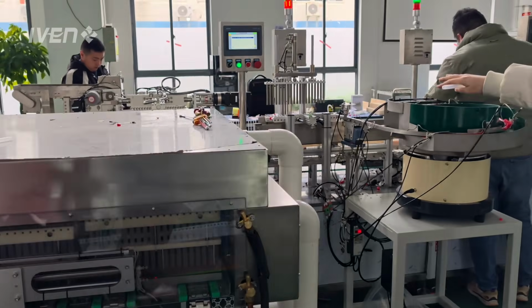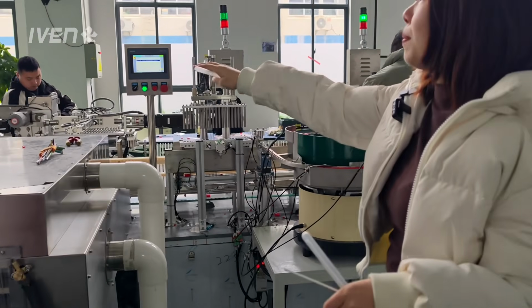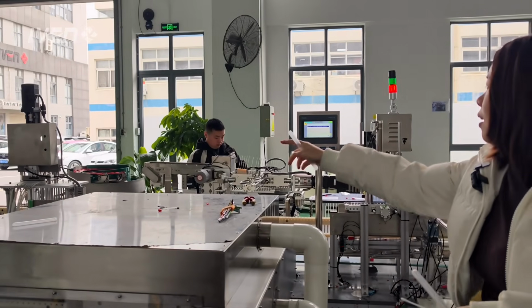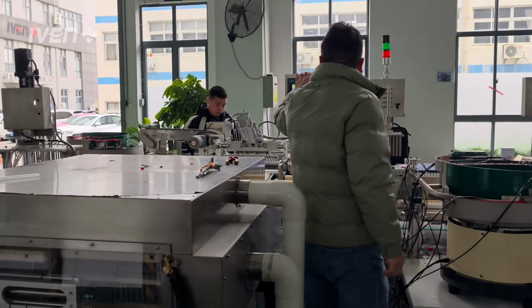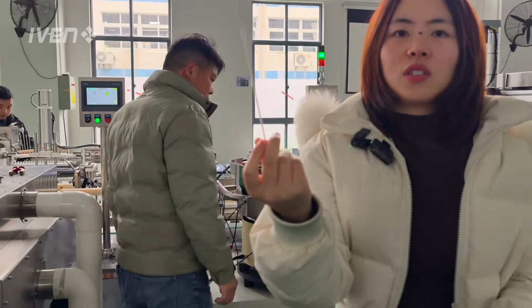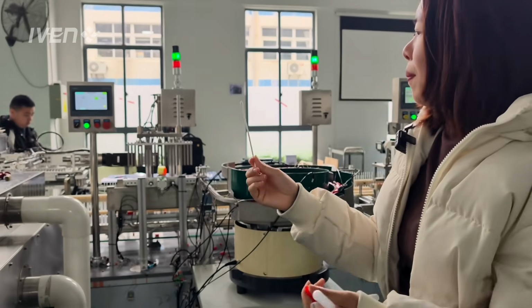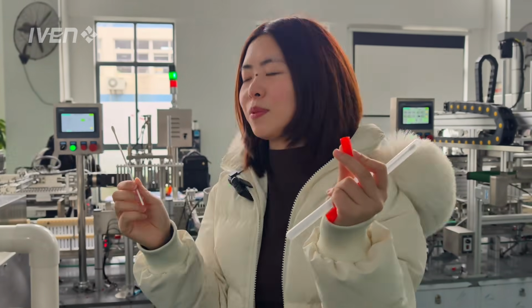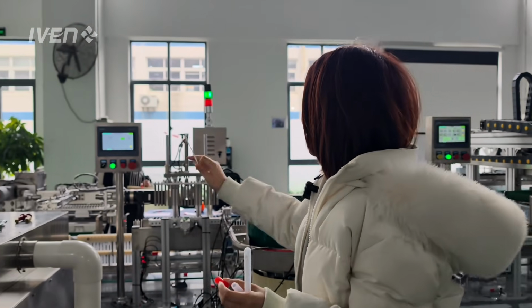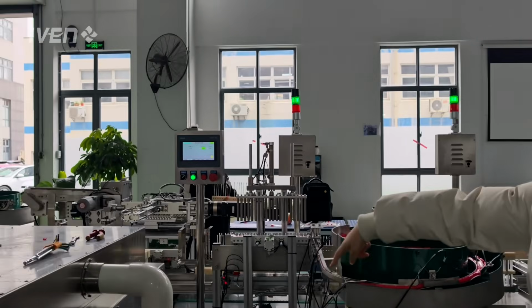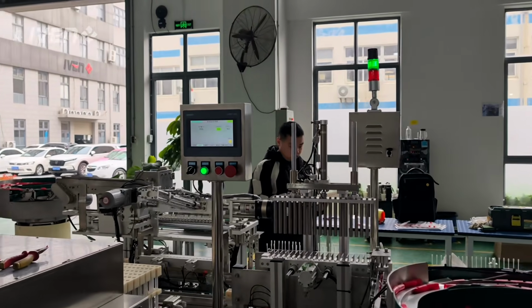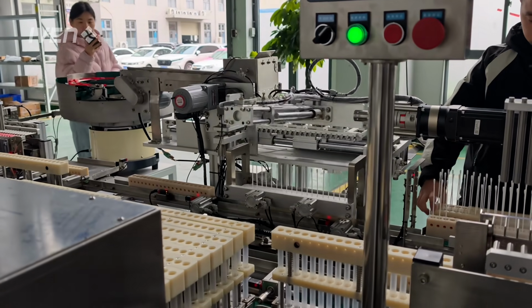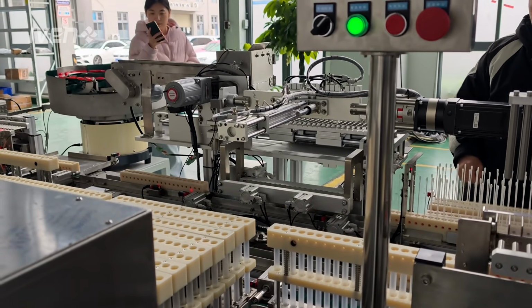And the next step is like we said just now, after the cap feeding at that side, it will combine with the throat swab. But how does the throat swab combine along with the caps? Let's go further and have a look. Now we can see the throat swab. After feeding in the hopper, it comes down.